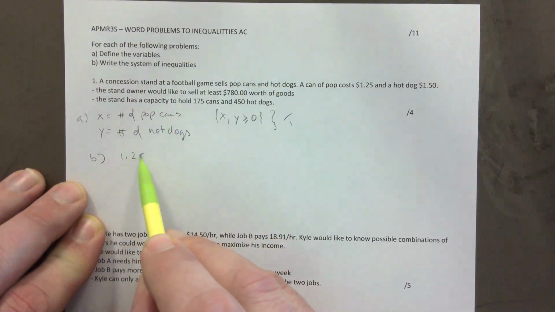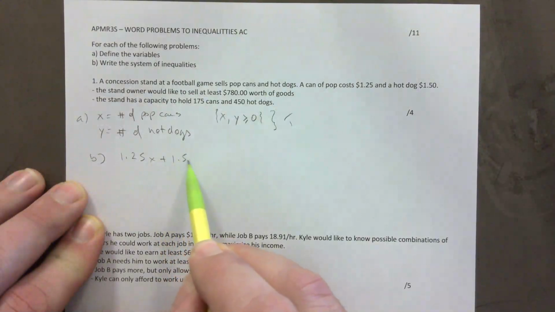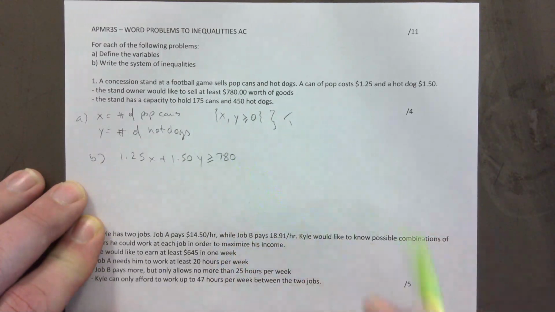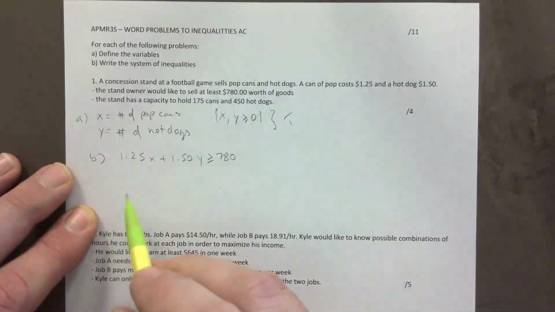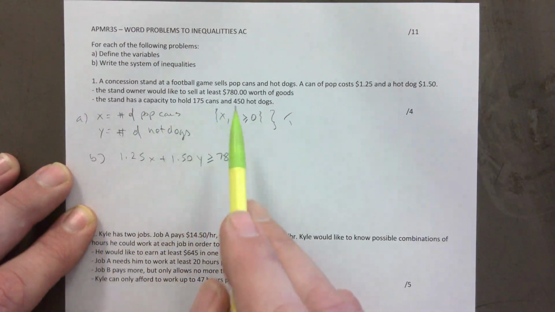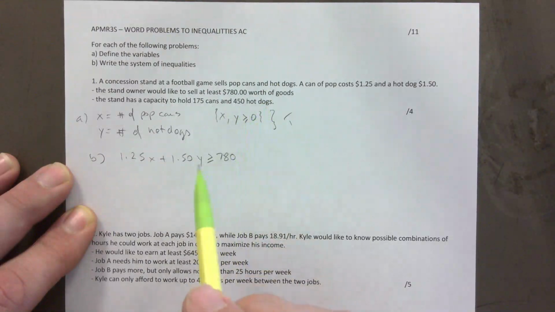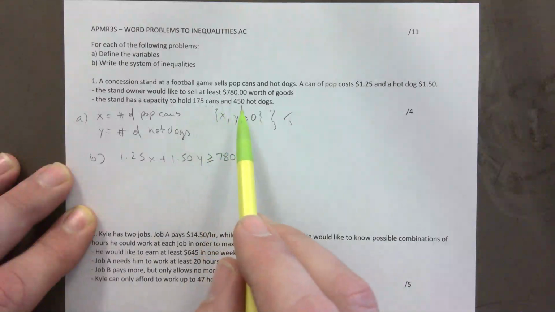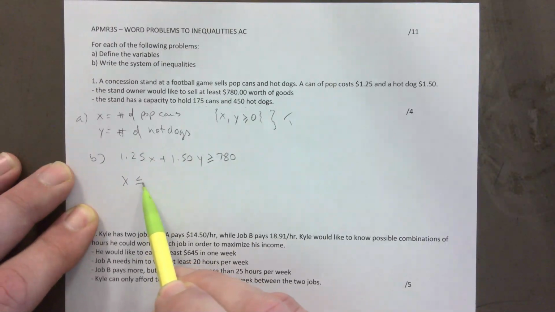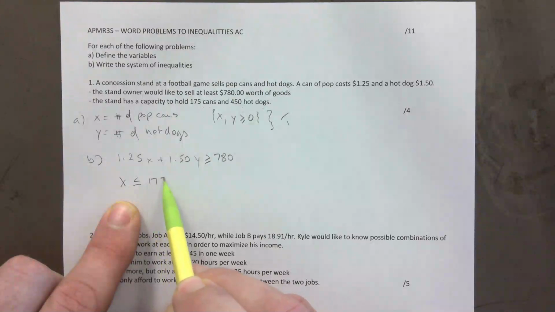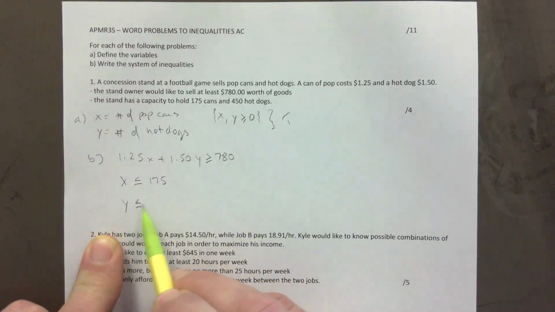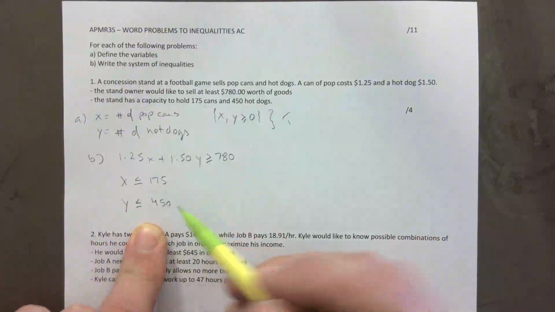For B, write the system of inequalities. So we're going to say $1.25 for every pop can and $1.50 for every hot dog. That has to be at least $780. Okay, this combination that you're going to come up with. Next, it says a stand has a capacity to hold 175 cans and 450 hot dogs. So it's talking cans and hot dogs separately. For cans, the capacity means that the number of cans has to be less than or equal to 175. And 450 hot dogs.